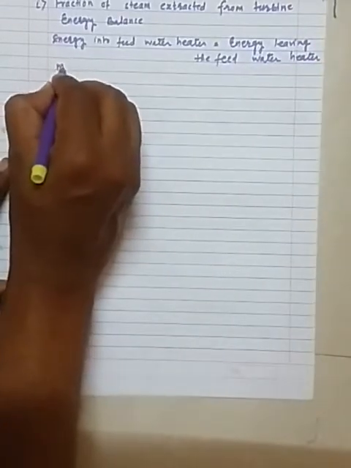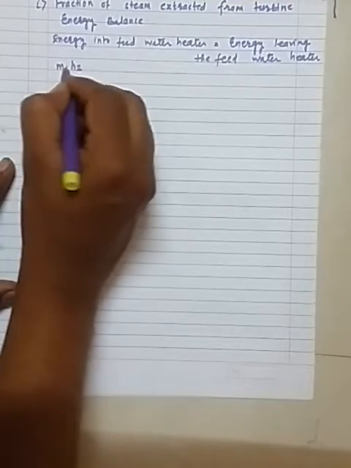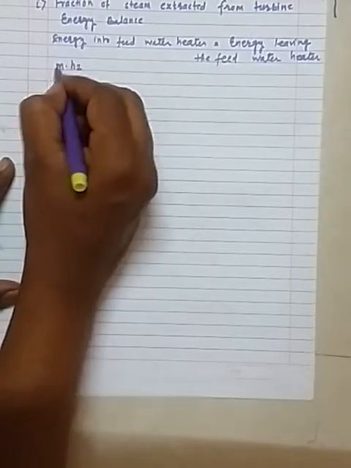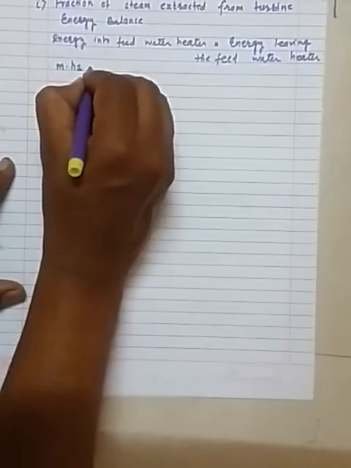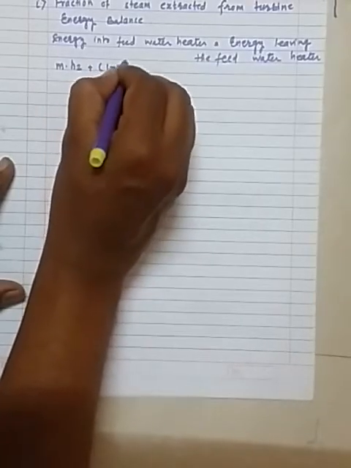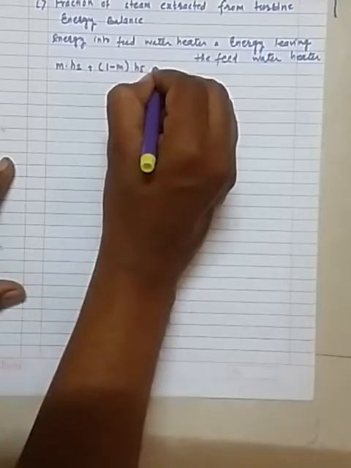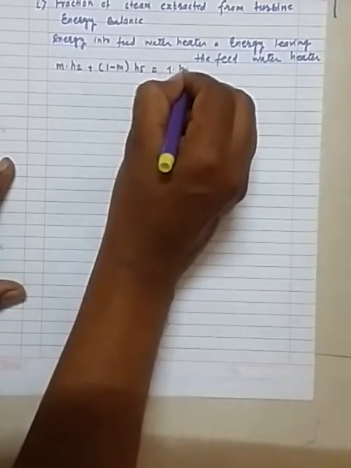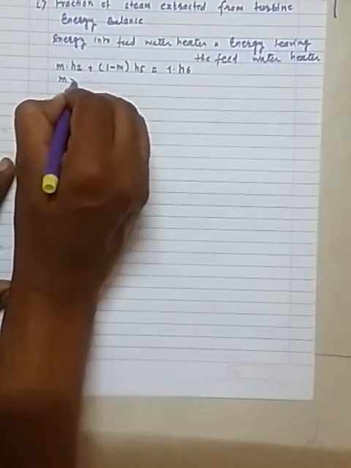So again I have M into H2. This is the energy entering the feed water heater, that is the mass flow rate into enthalpy, plus (1 minus M) into H5, that is equal to 1 into H6. This is very easy. So again I am putting the values of the respective enthalpies.